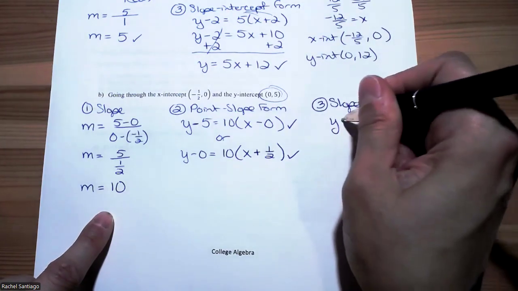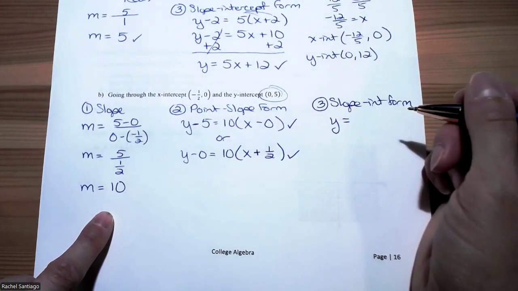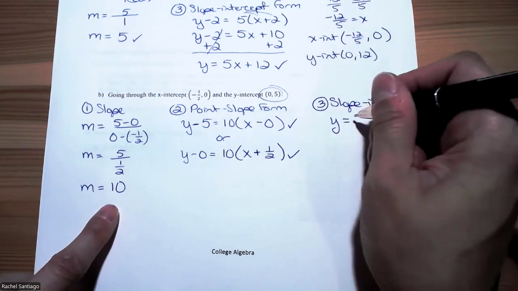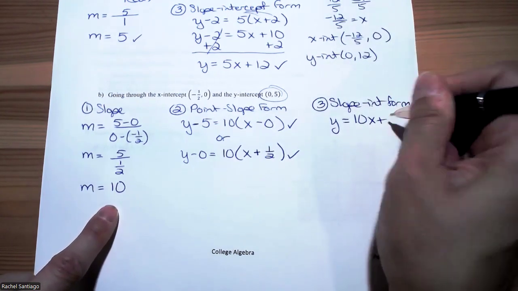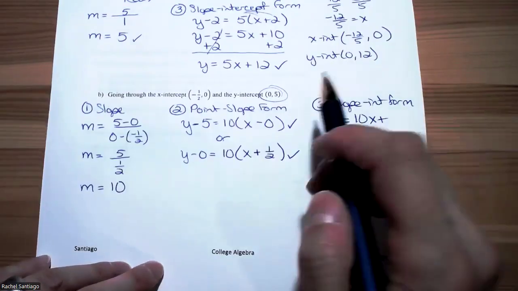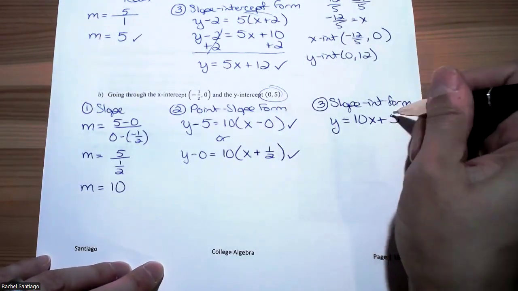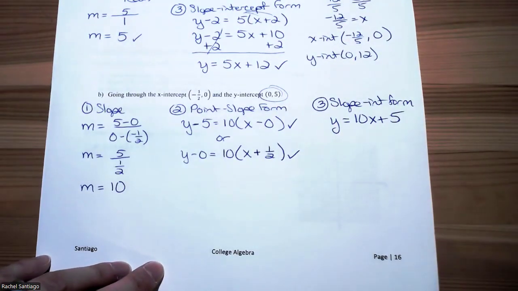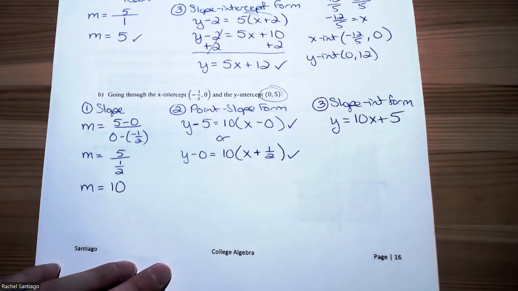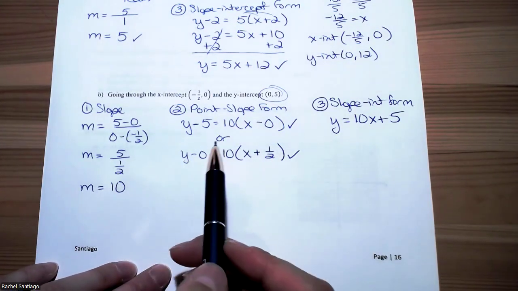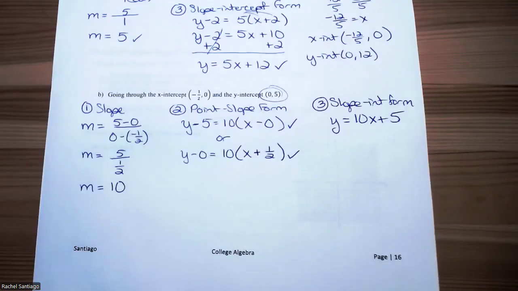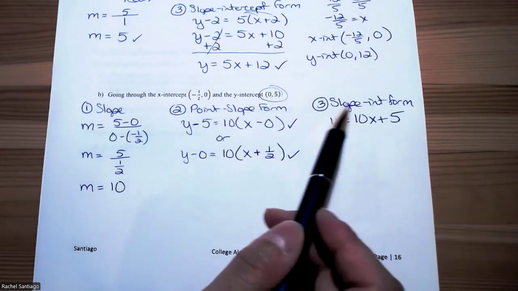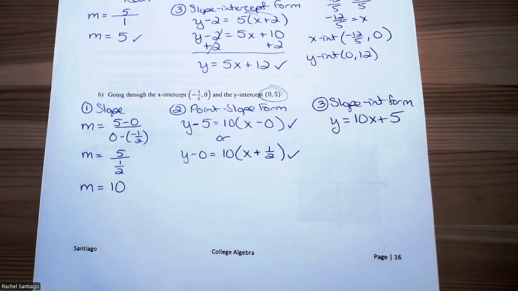Slope intercept form is y equals mx plus b. Well, we know the m. It's 10. So 10x plus, and we know b. B is the y-intercept. It's right here. It was 5. And that is your answer. Now, if you don't believe me, take either of these equations, distribute, draw parentheses, isolate y, and you'll get the exact same equation. Cool.